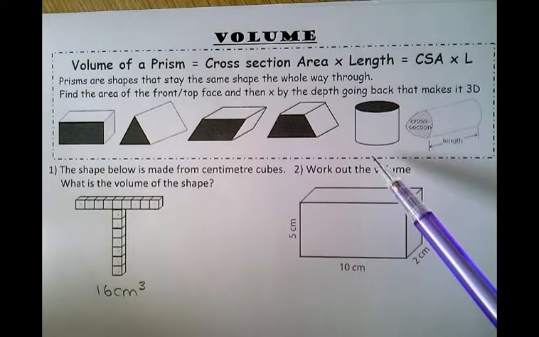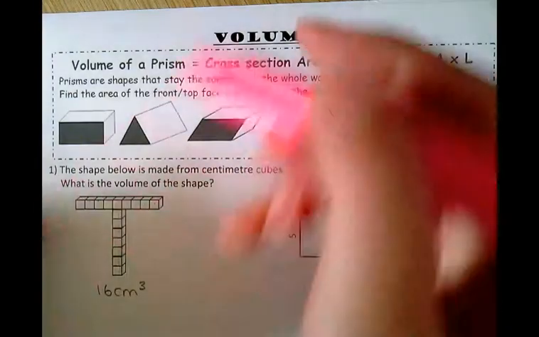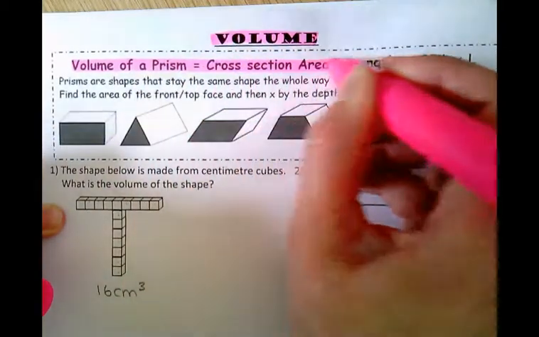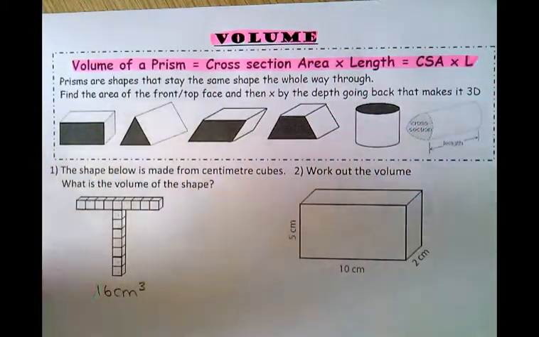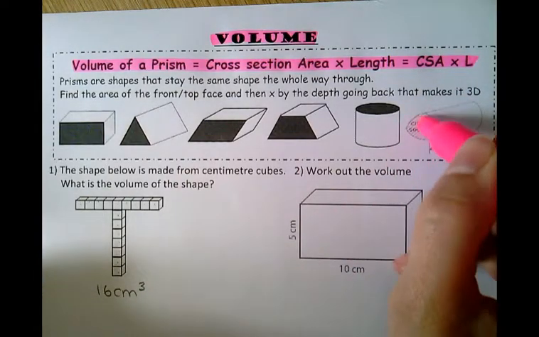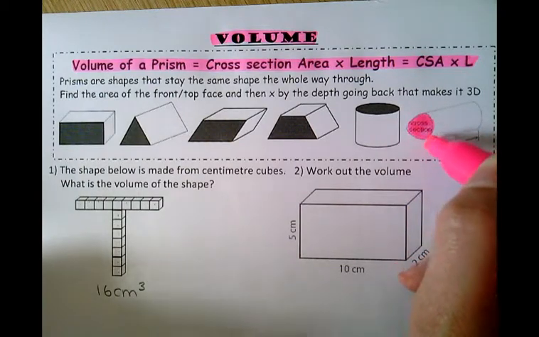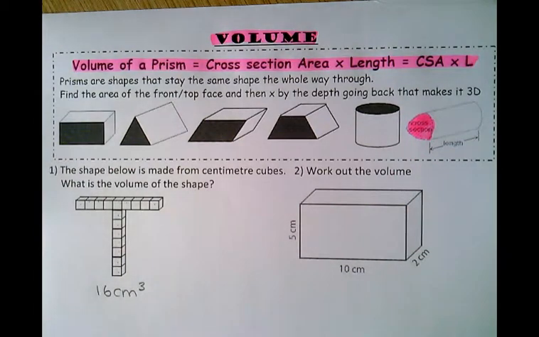On the front of your exam paper, on the formula sheet, you are given for volume that formula there. Volume of a prism equals cross-section area times length. And you're also given that wee picture, and it shows you on the front of it that the front of the shape is the cross section, or the bit of the shape that stays the same from the front to the back is called the cross section.